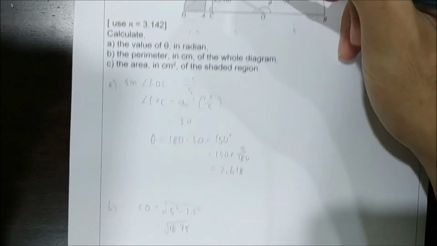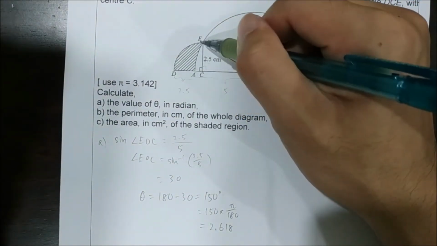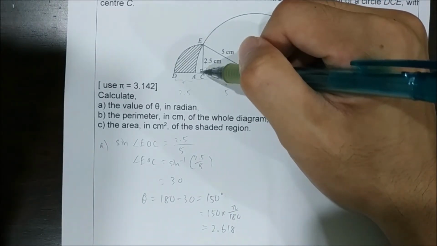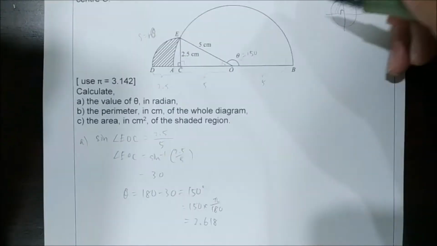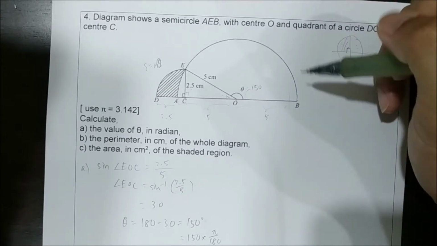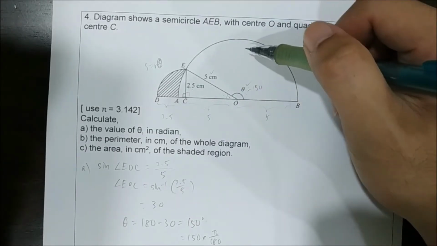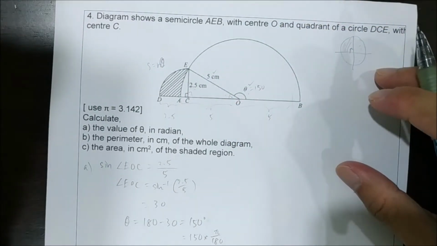Now we look at the arc length DE. So since we have a radius, we have the angle. We can use S equals R theta to find DE. So DE is solved. Now we look at EB. We have the angle. We have the radius. Again, we use the angle, we can find EB. Hence, we have all the information now. We can start.